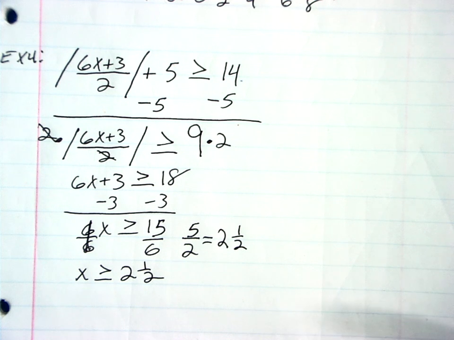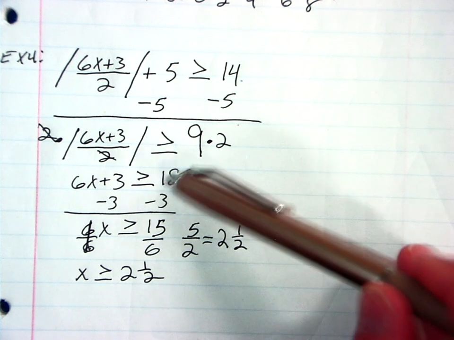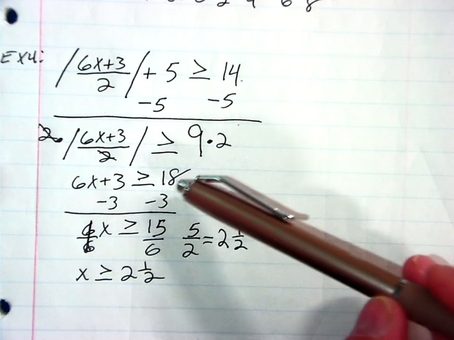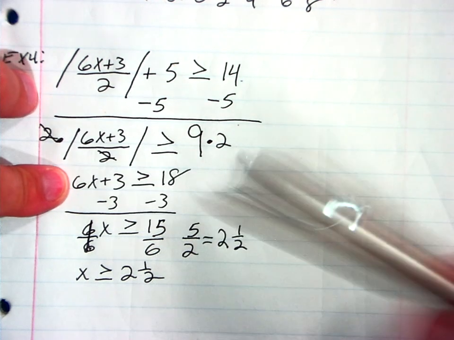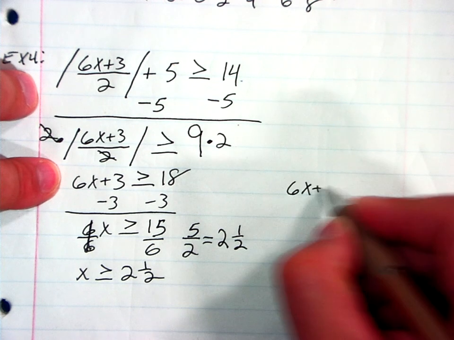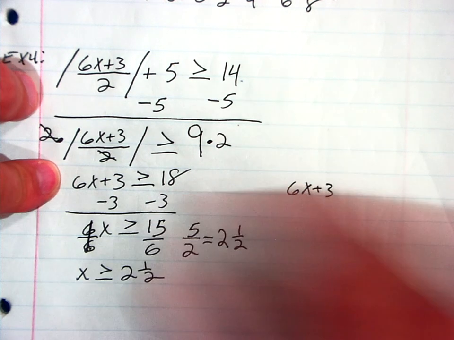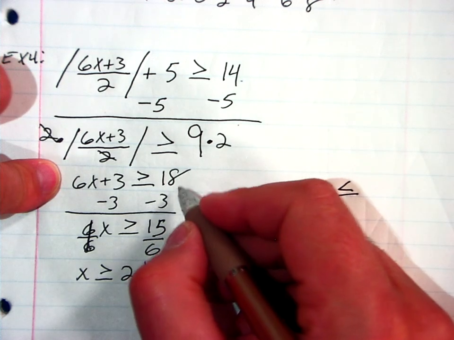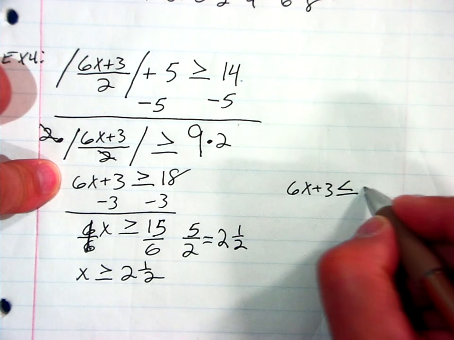All right, where did we isolate the absolute value at? Right here, correct? Because we got rid of the 2 and it left us our absolute value. So now what we do is go over here and do 6x plus 3. What happens to my sign? It switches, and what happens to my 18? It becomes negative.